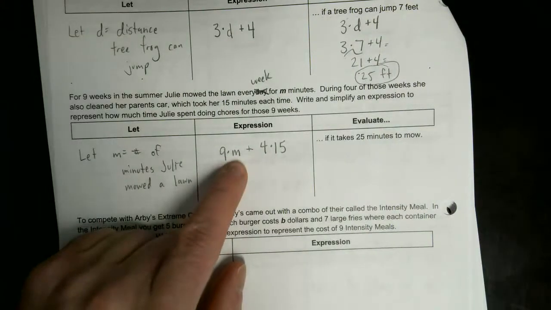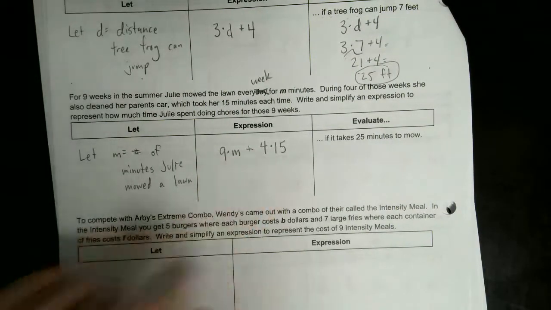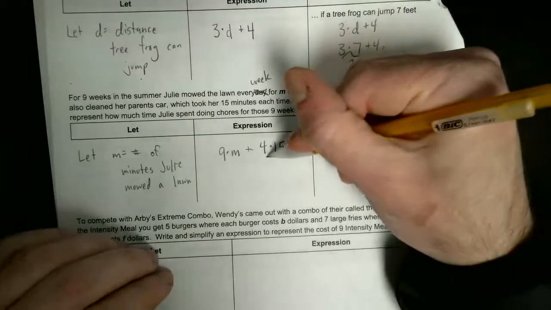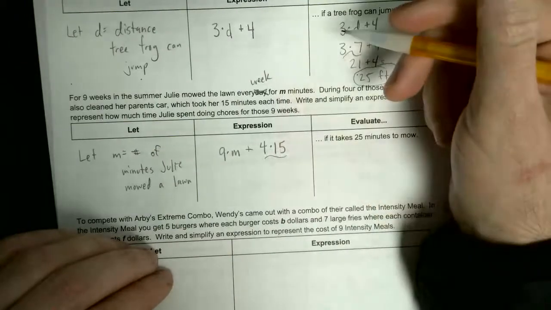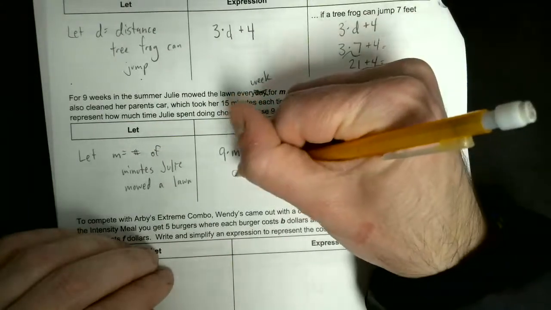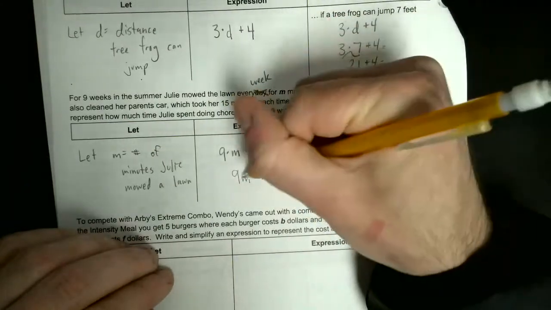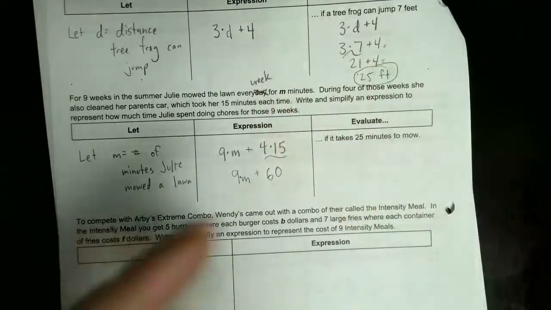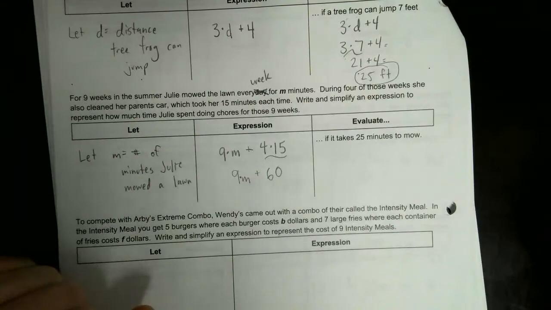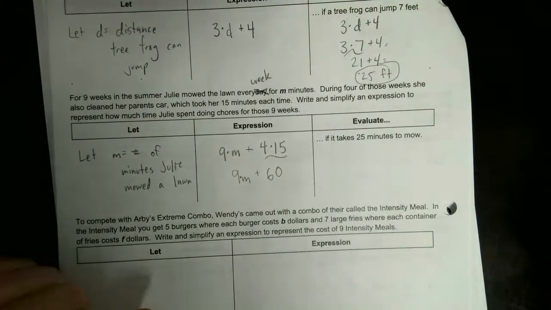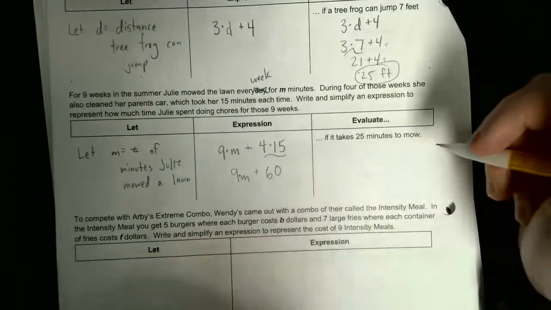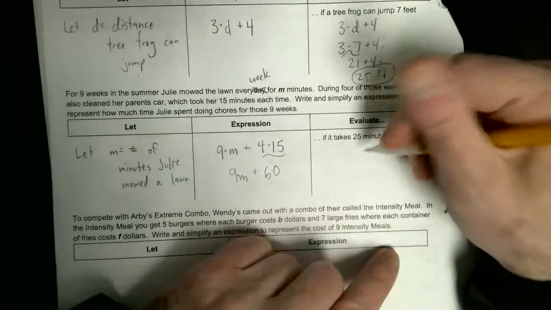9 weeks, m minutes per week for mowing the lawn. 4 times 15 will give you how much time she spent cleaning the car. Now we can simplify this a little bit because we can multiply that. 4 times 15 would be 60. So there's our expression, 9m plus 60. Now, if we didn't know what m was, we couldn't evaluate it, but we can because it says it takes 25 minutes to mow.